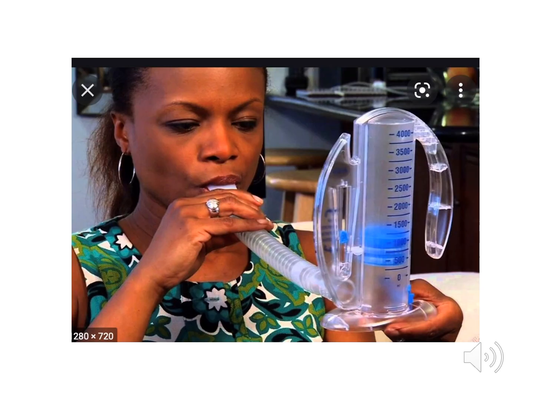Now, it looks kind of like you should blow into it, right? But that's actually not how you use it. People are supposed to actually inhale, right? So they put their mouth around that tube, and then they take as deep a breath as they can, and as they inhale, that little marker moves up and down, and it tells them exactly how much air they breathed in, and their goal is to take as deep breaths as they can.